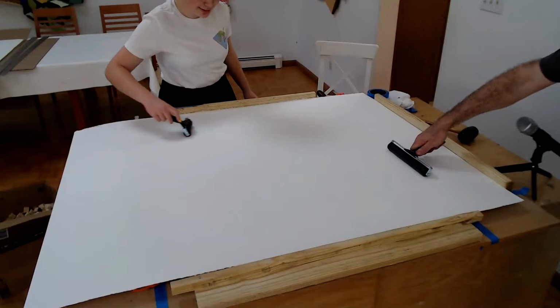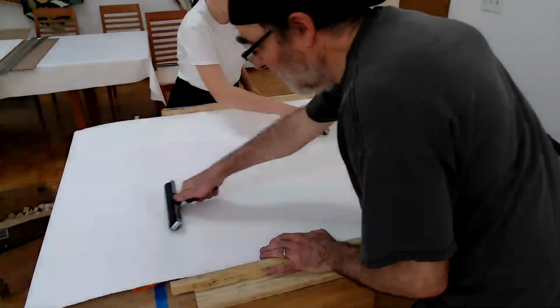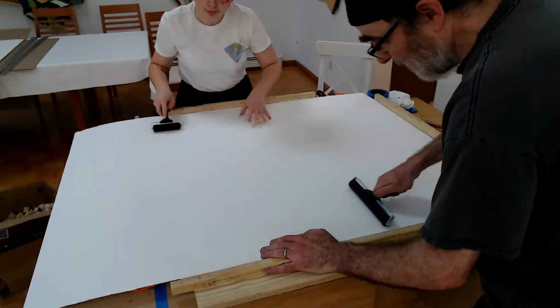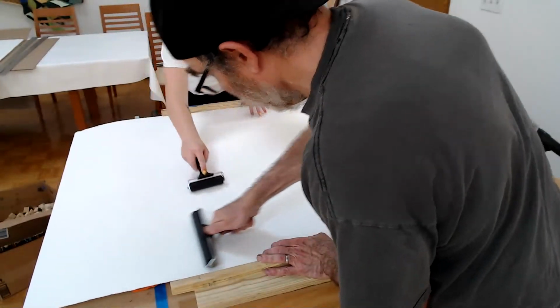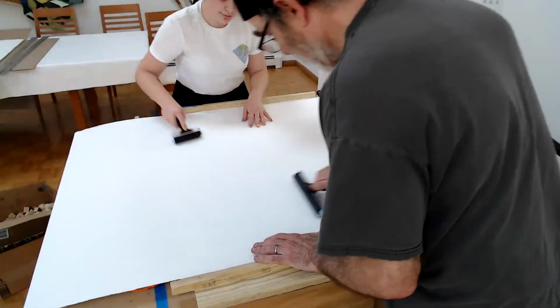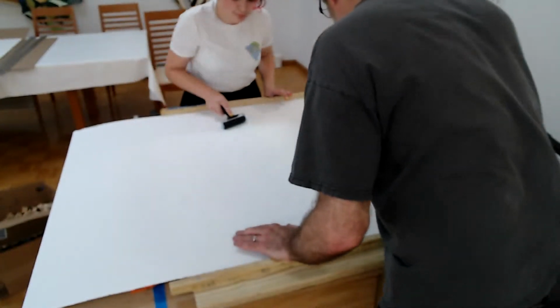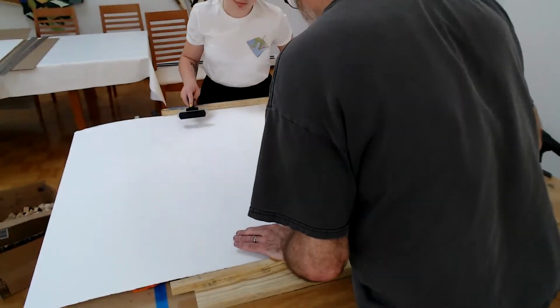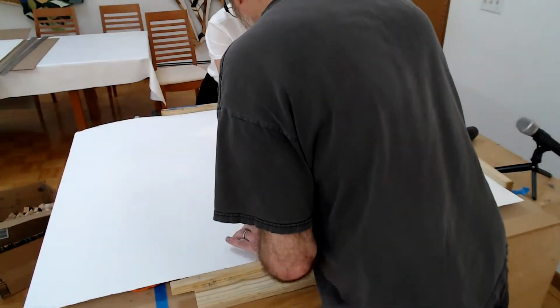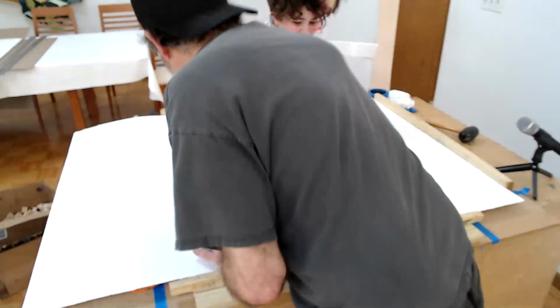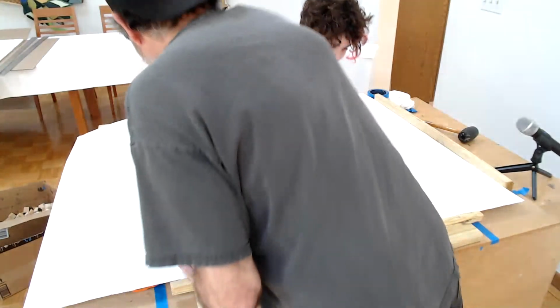Wow. It's nicer with the black spots. Makes it easier to roll on. Little traffic jam. All right.